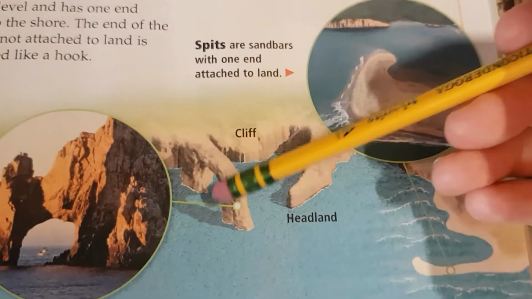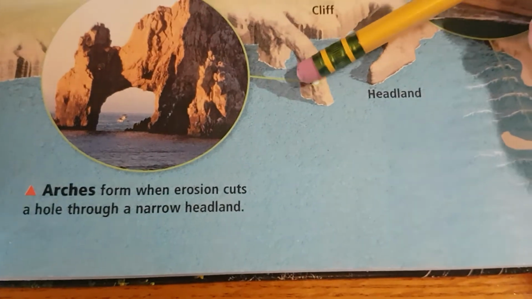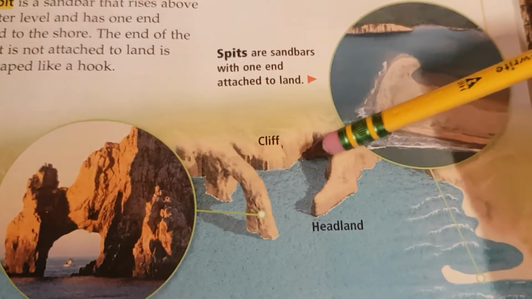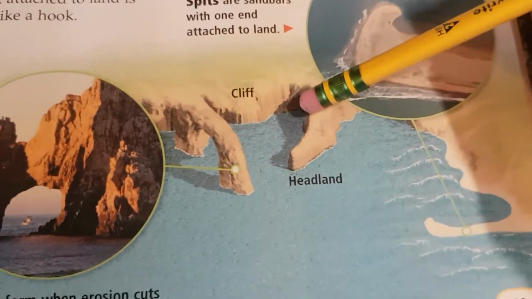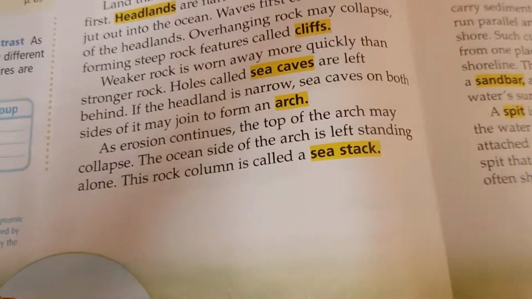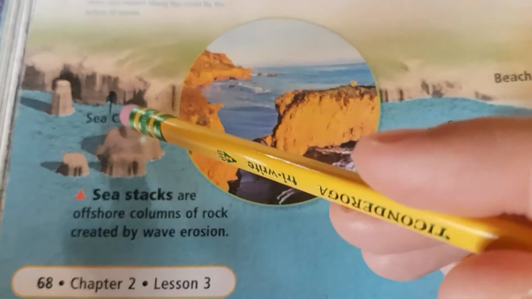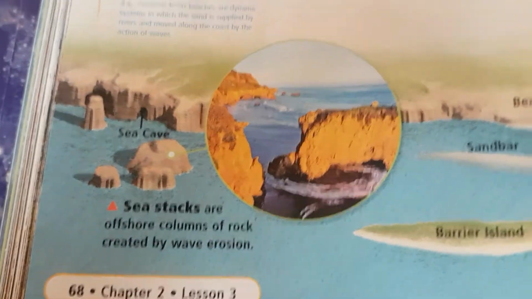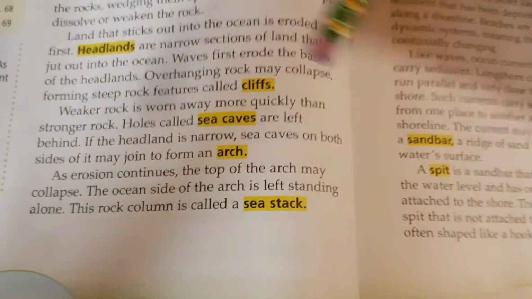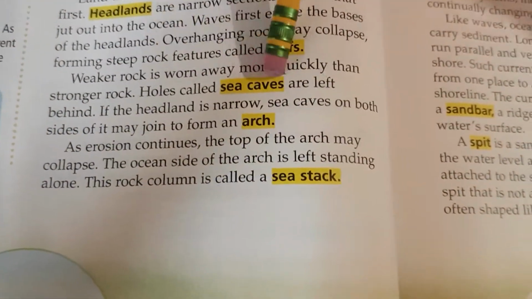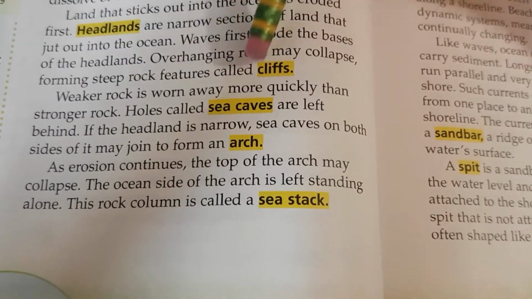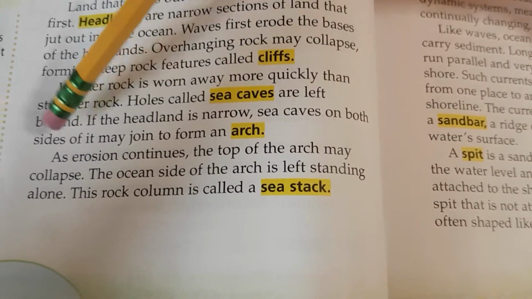If it erodes it a little bit, it can cause a hole or an arch. If it erodes it a lot, you end up with a cliff. And then if it keeps eroding even more and there's a spot that's soft or weak, it will turn into a sea cave. All right, so sea caves are when weaker rock wears away more quickly and leaves a hole.